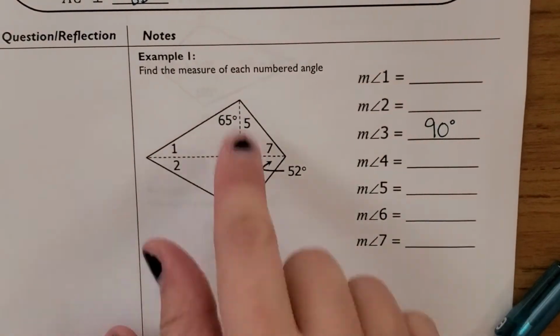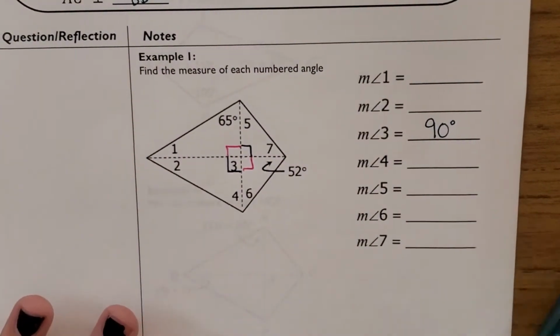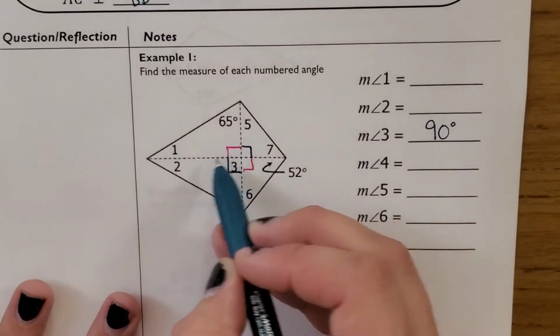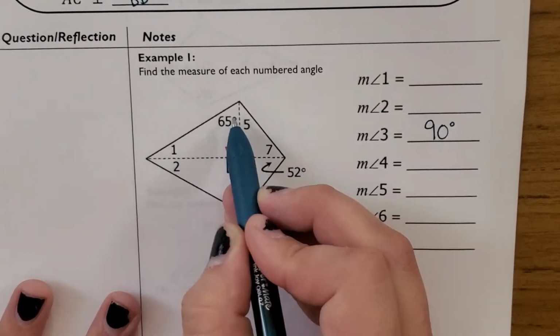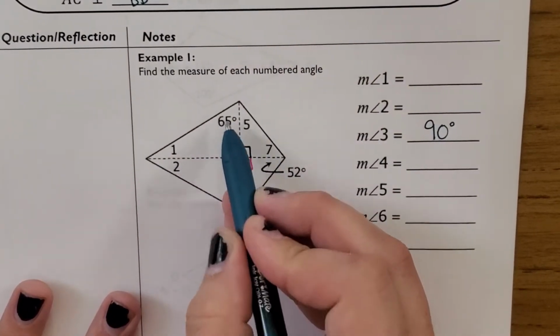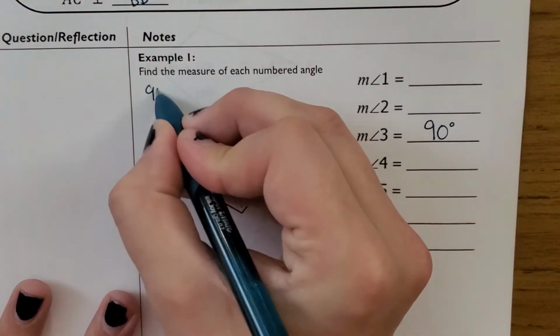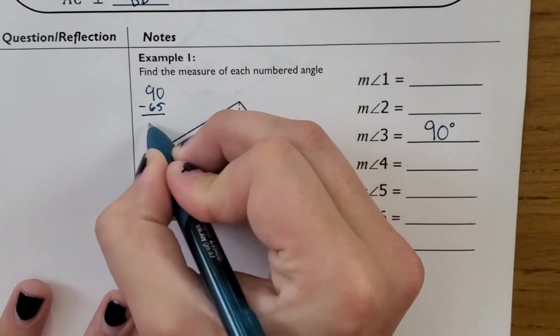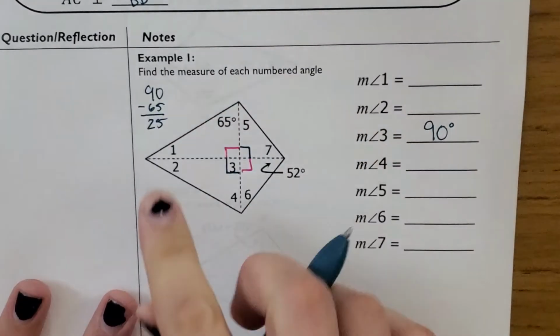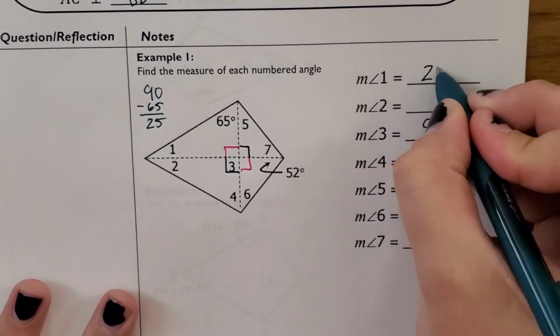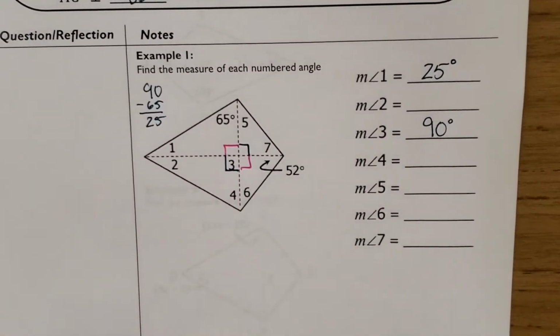So immediately in this first side, I can definitely solve this problem, because this has to add up to 180. So I know I have 90 here. That leaves me with 90 left over for the 1 and the 65. So I can take 90 and subtract 65 from it, and I get 25. So I know that angle 1 is 25 degrees.